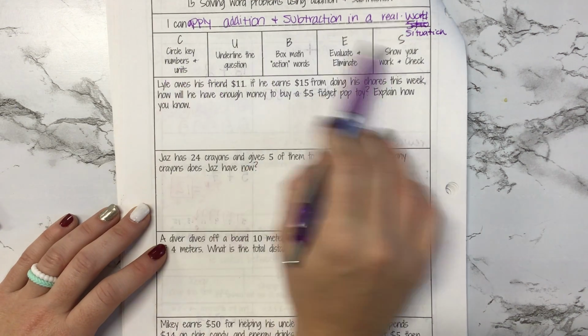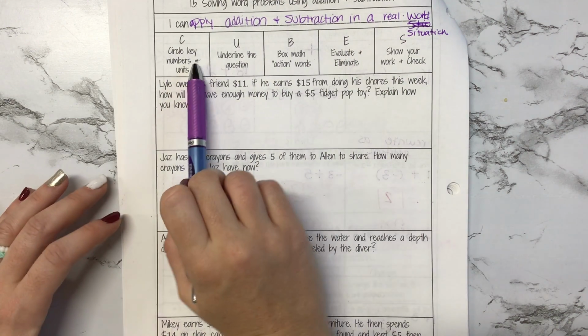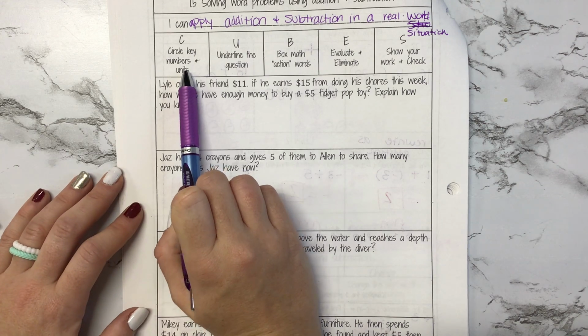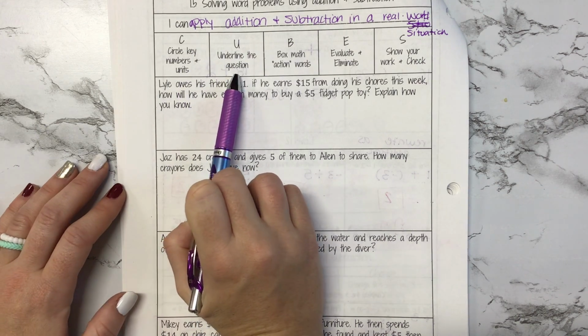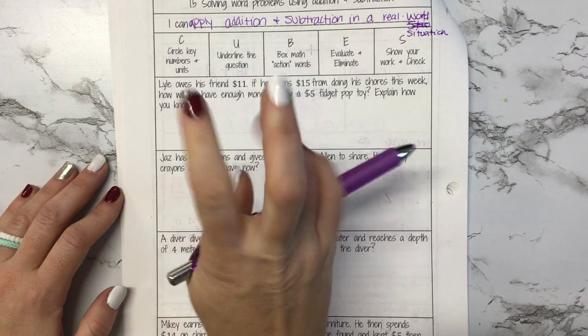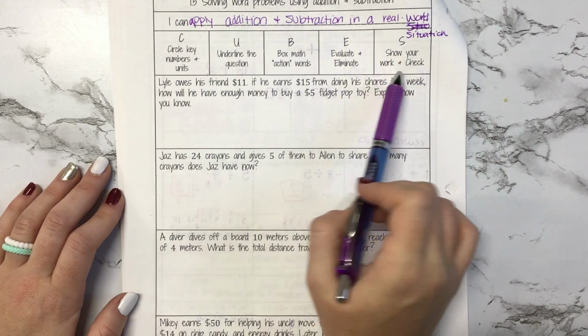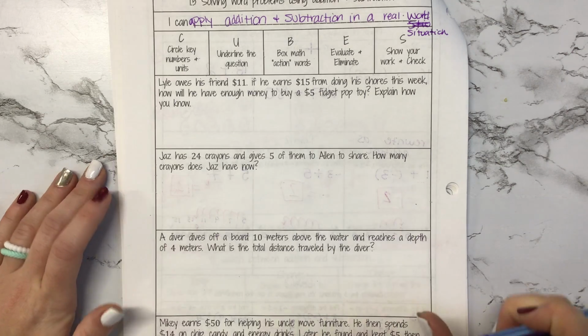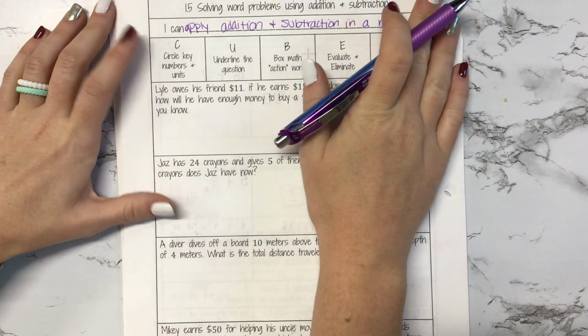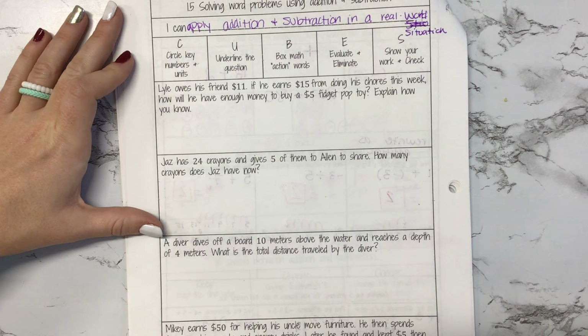So our method is CUBES. Circle key numbers and units, underline the question, box math action words, evaluate and eliminate, show your work and check.